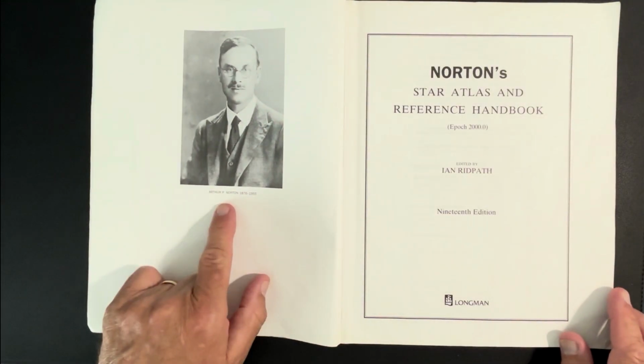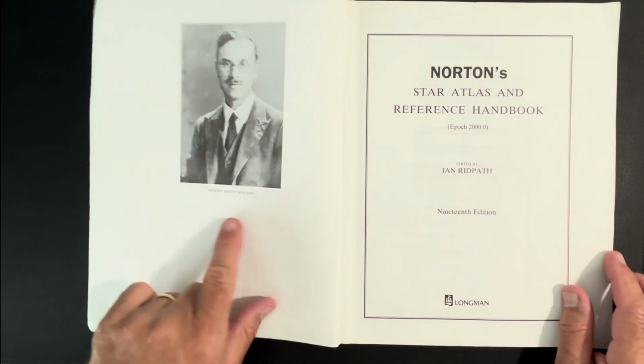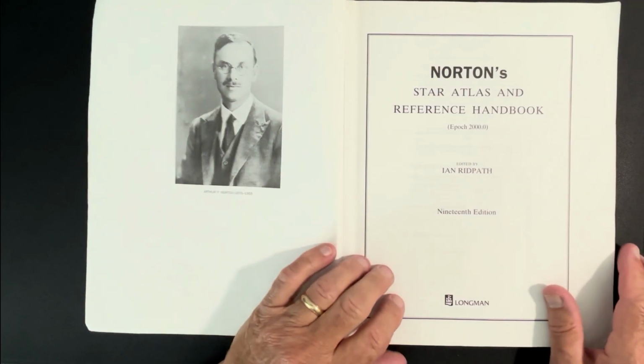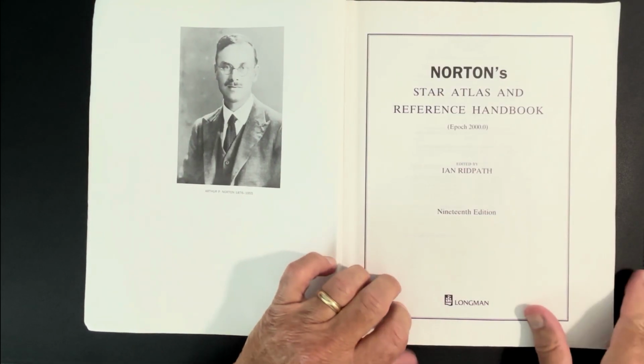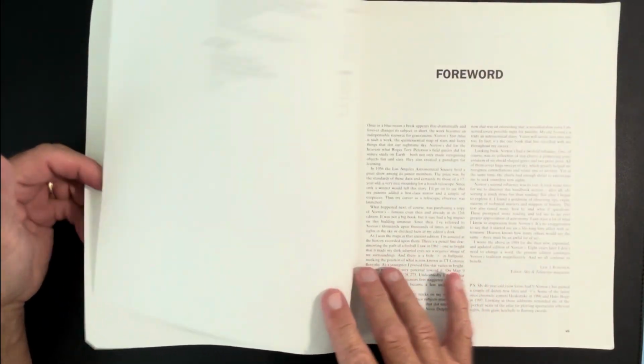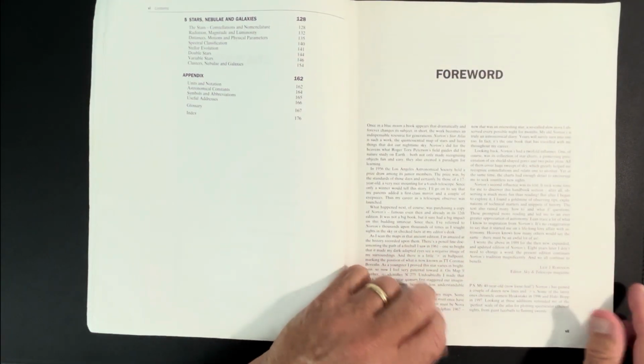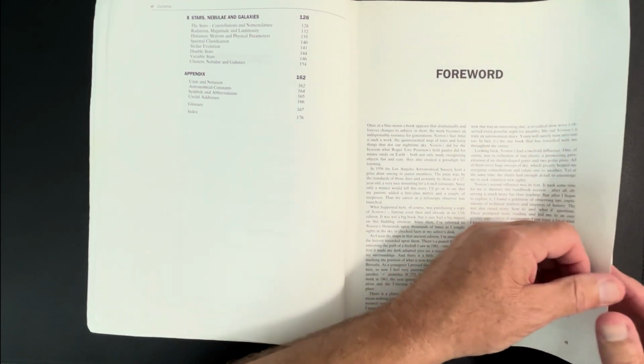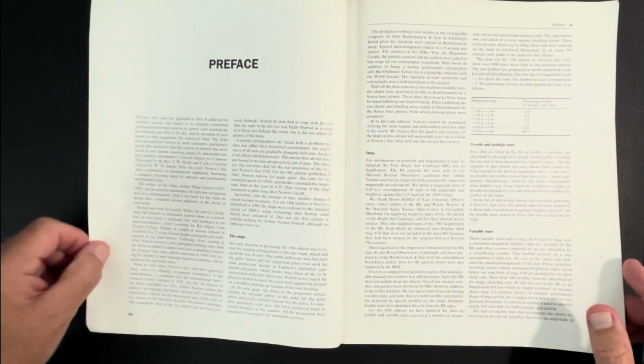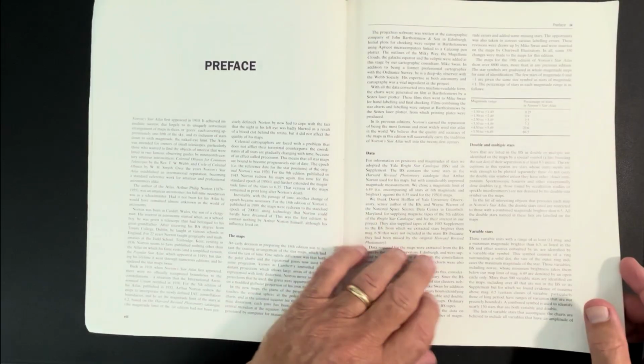It goes back to Arthur Norton. He started these a long time ago. This is the 19th edition, so it's been around a long time. I just want to flip through it and give you some general information on how to use it and what it contains, so that if you want to get one, you have some general purpose information.